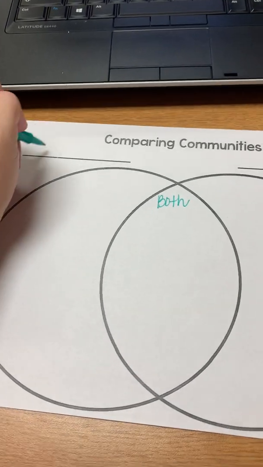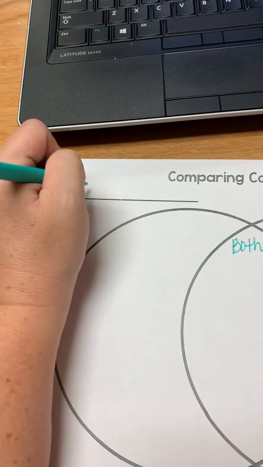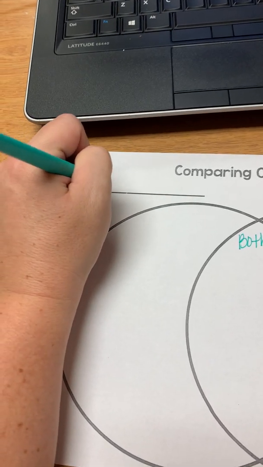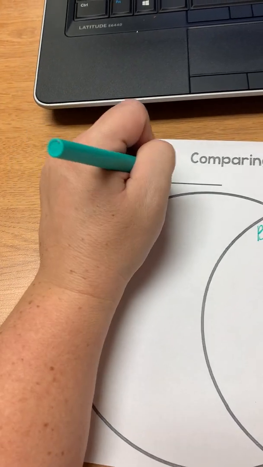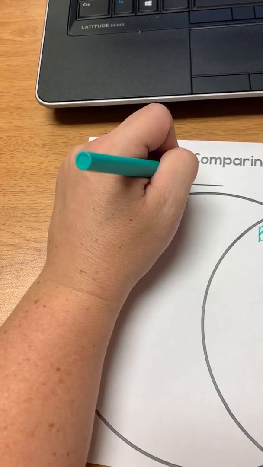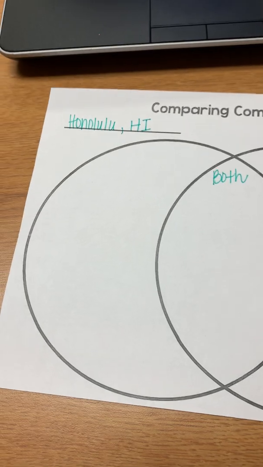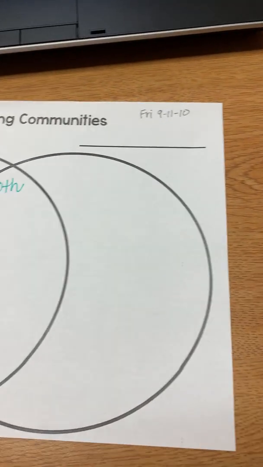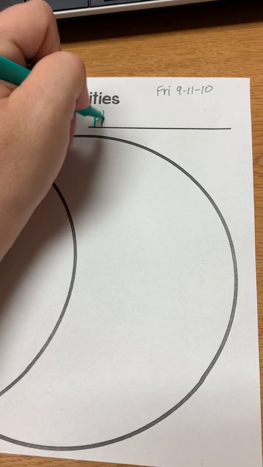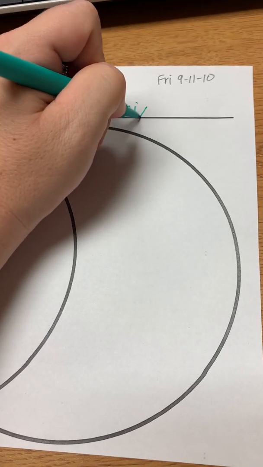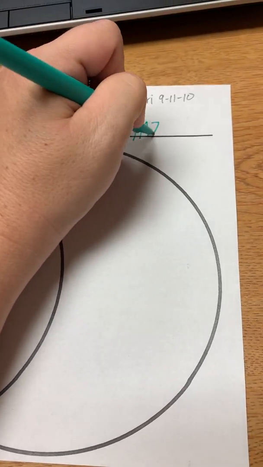Okay, and then over here on this side, let's say that this is going to have to do with Honolulu, Hawaii. I think it's H-I. Then go over to the other side, and you're going to put Phoenix, Arizona, okay?